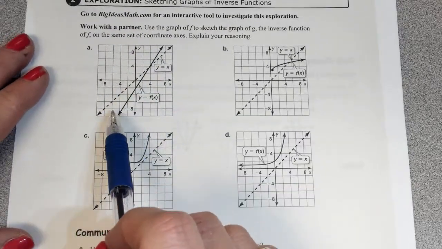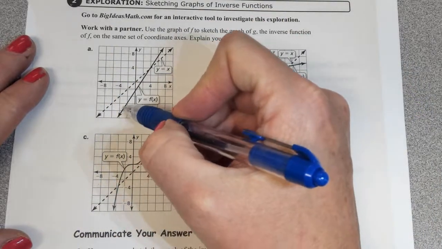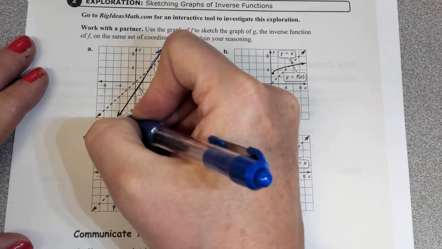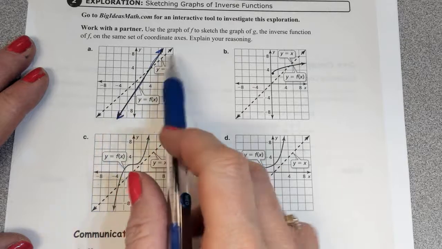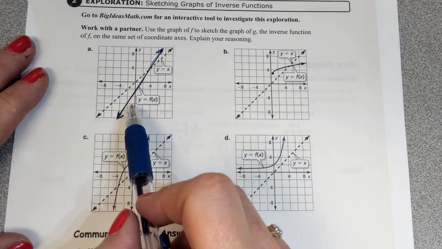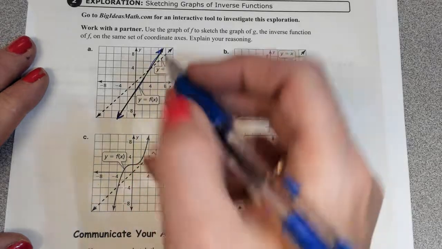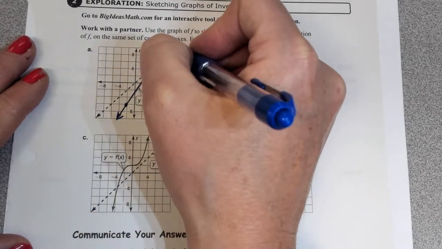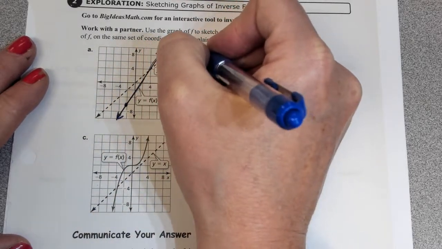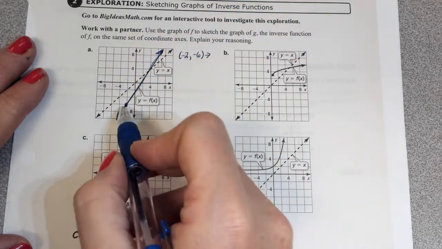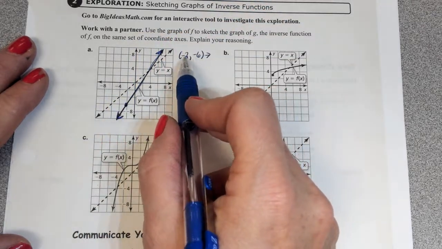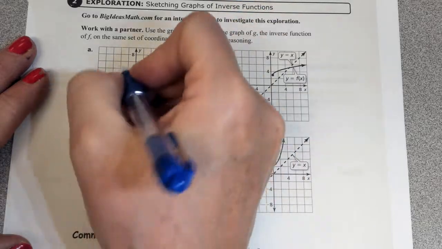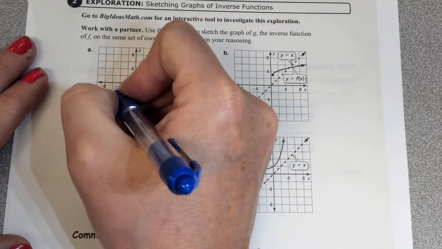So the first way we're going to look at this is with a graph. Here's our original function right here, this line. One way to think of the inverse of a function is that it's a reflection over the line y equals x. So we're going to reflect this line over the line y equals x. I'm going to take a point. This point right here is -2, -6. If I reflect it over this line, y equals x, that means x becomes y and y becomes x. So my new point's going to be -6, -2, which is right there.